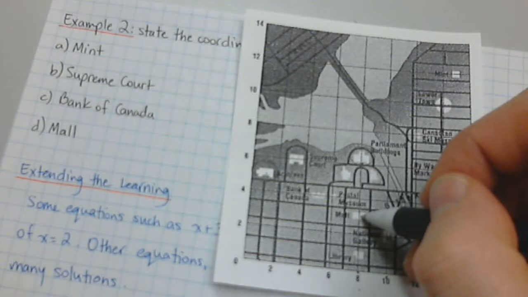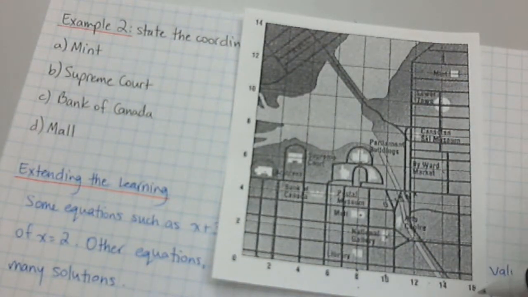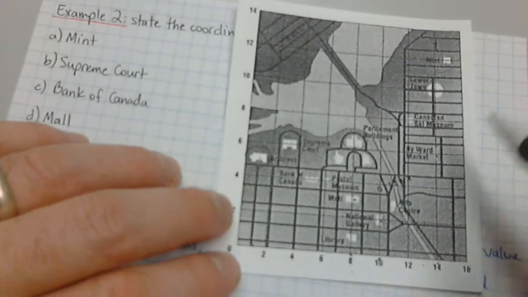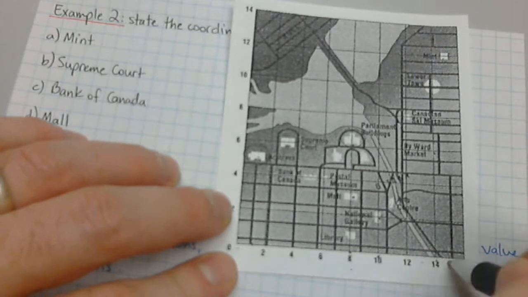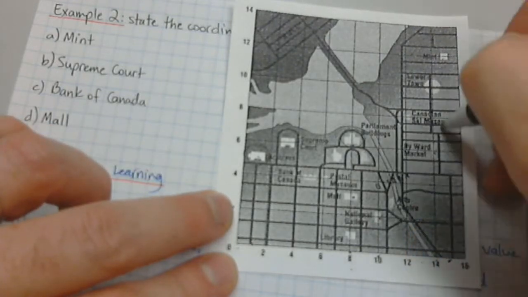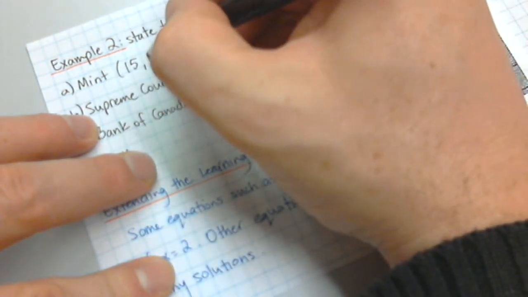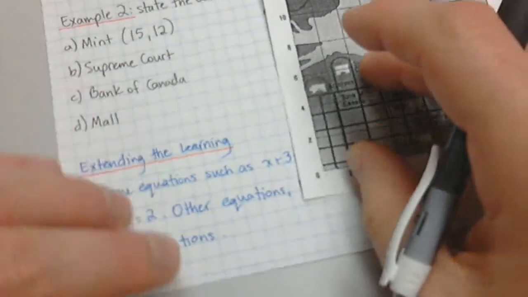That's probably what... oh no, sorry. That's not the Mint. This is the Mint over here. So we're actually going 15 to the right. Sorry, guys. And then we're going up 12. So our coordinates, we've gone 15 to the right and then up 12. So that's our coordinates.